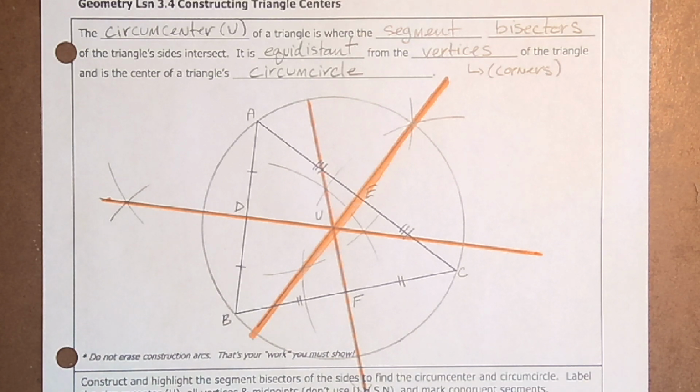You can draw a circle around any triangle. Okay, let's focus. You can draw a circle that contains any triangle, and the easiest way to do that is to find the circumcenter. That's how you find the circle that contains the triangle.